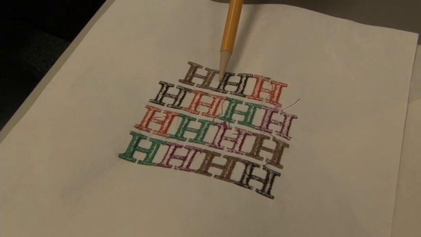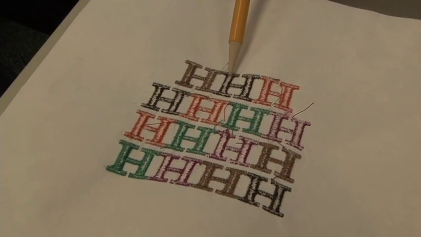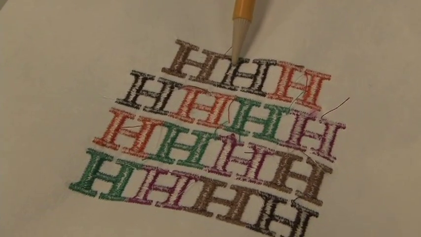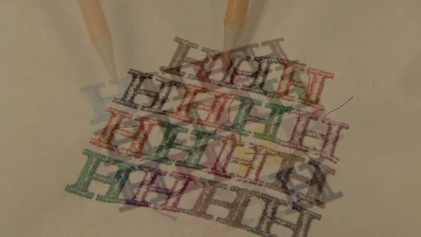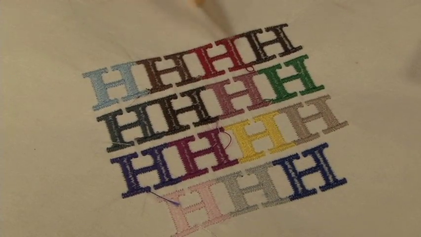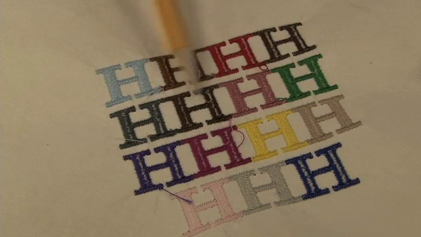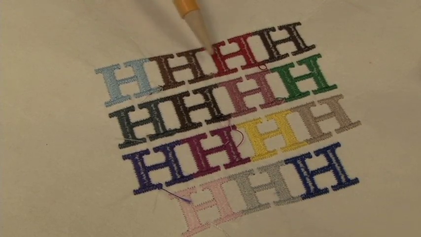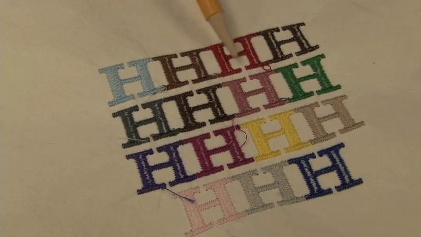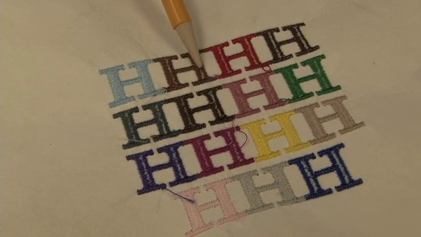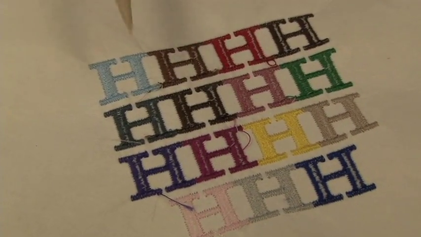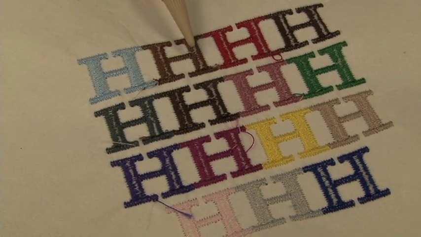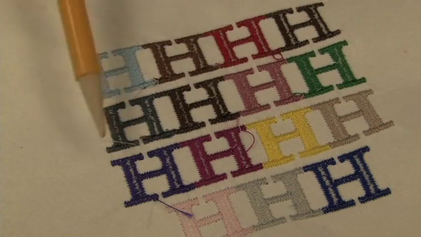The upper thread tension was correct, but the bobbin was too loose, and it started filling the back of the design, so we start seeing less and less color thread behind our design. We can see that we have a consistency of the same issue between every H.